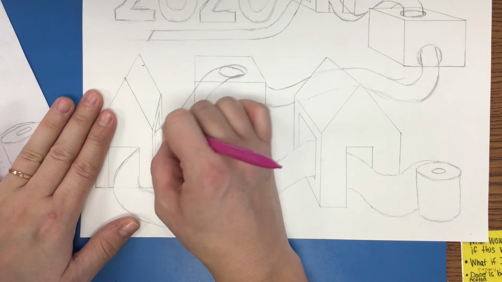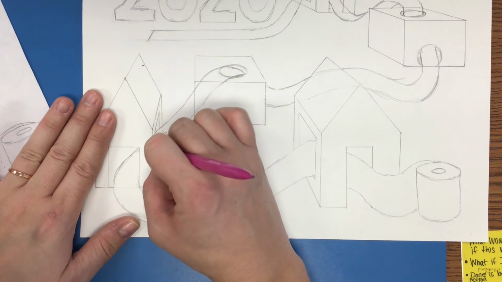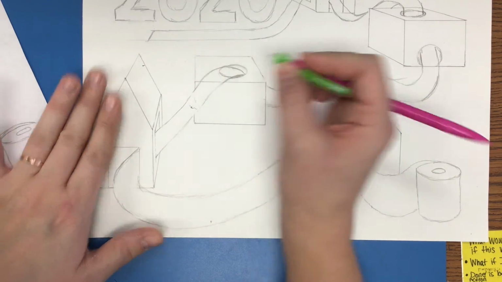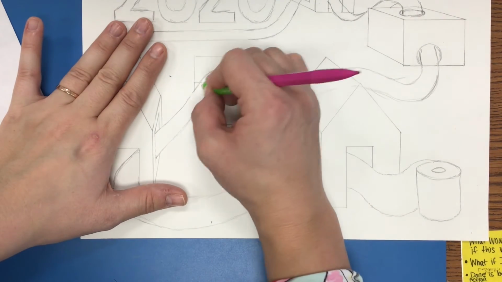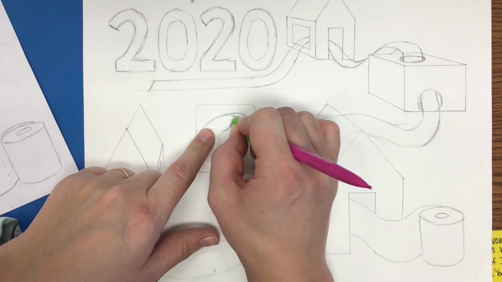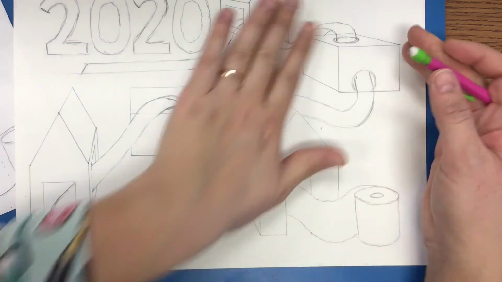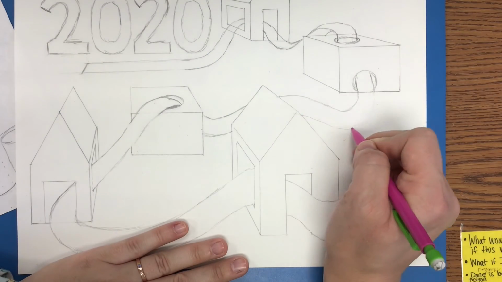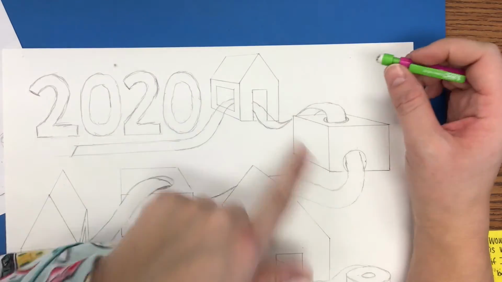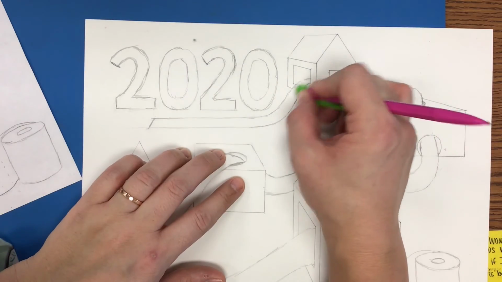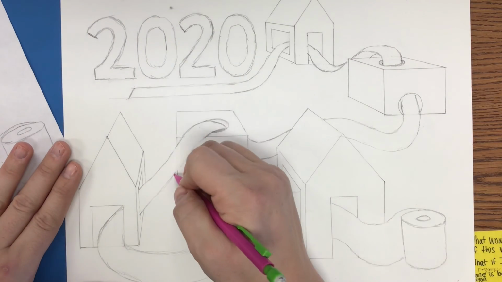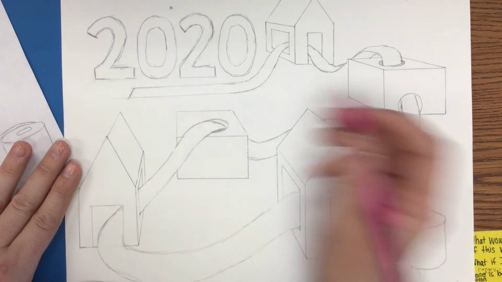Here we can't see what would be inside the toilet paper. So any lines that fall inside the toilet paper, or any lines that fall inside our object, we can no longer see. You can also erase or clean up any extra lines that you no longer need. So if your object's looking a little messy, you can erase and redraw to clean up its edges as you go. When you are all finished, double check, does your object wind through every form that you have?